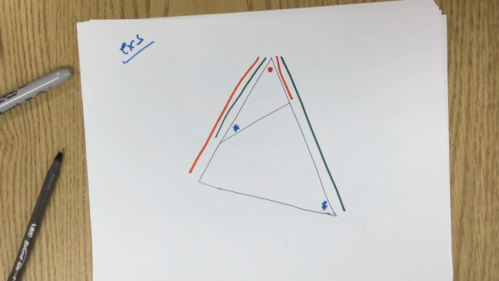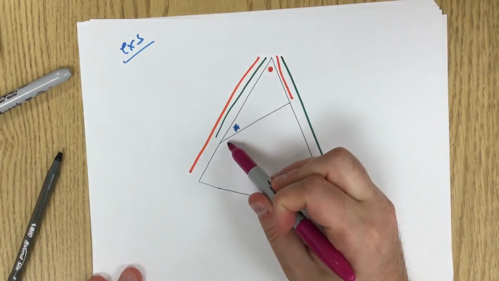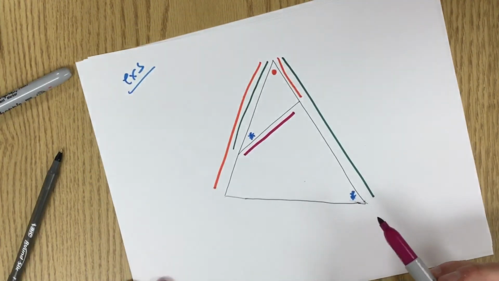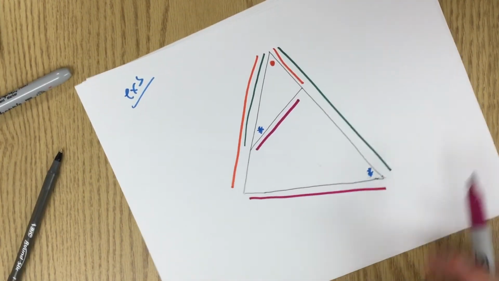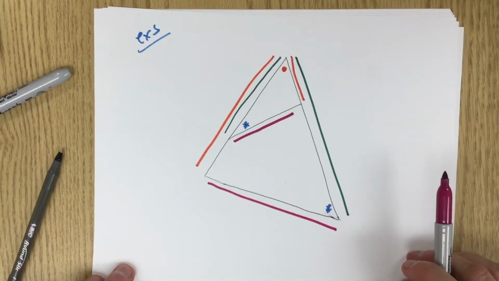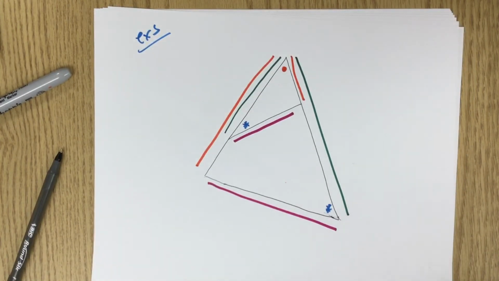And last but not least, star nothing and star nothing. So we have corresponding sides, but here the corresponding sides overlap each other a bit, which can be a bit confusing, for sure.